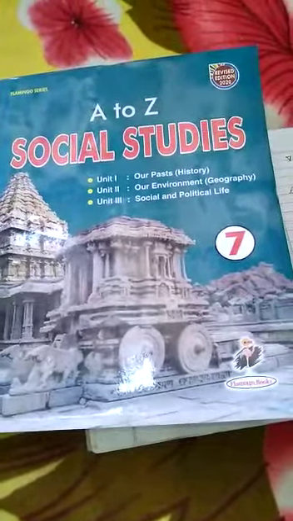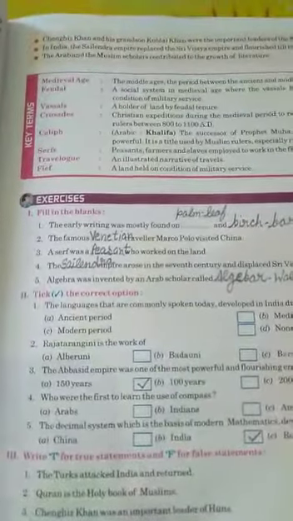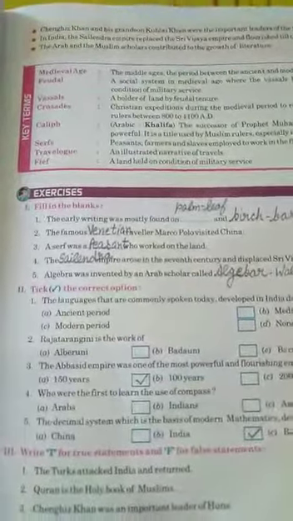Today we will start the first chapter of 7th class. Subject is Social Studies. The name of the first chapter is Studying of Medieval India. First of all, we will start it with the fill in the blanks.